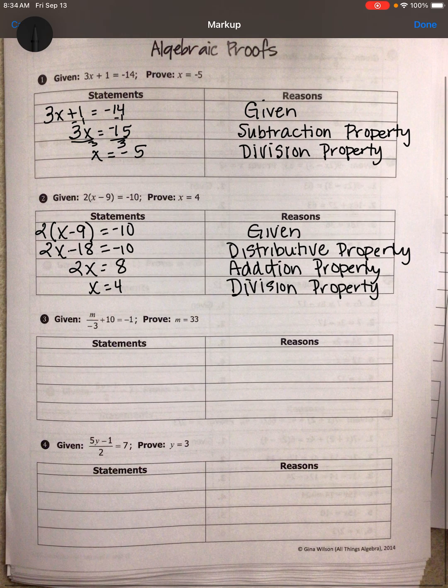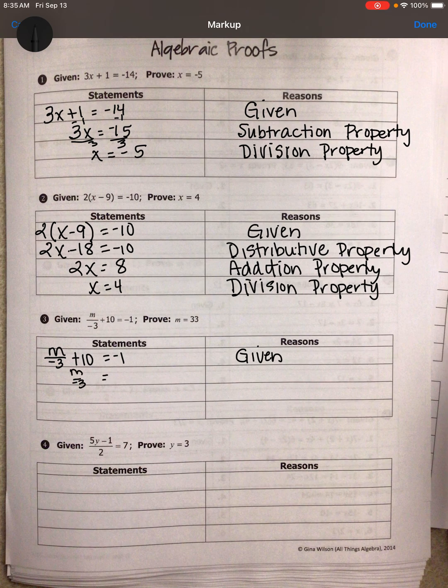And since I divided both sides, my reason is division property. On to number 3. Start with the given. m over negative 3 plus 10 equals negative 1. My reason is given. I'm going to subtract 10 from both sides. That leaves me with m over negative 3 equals negative 11. I subtracted both sides, so my reason is subtraction property.